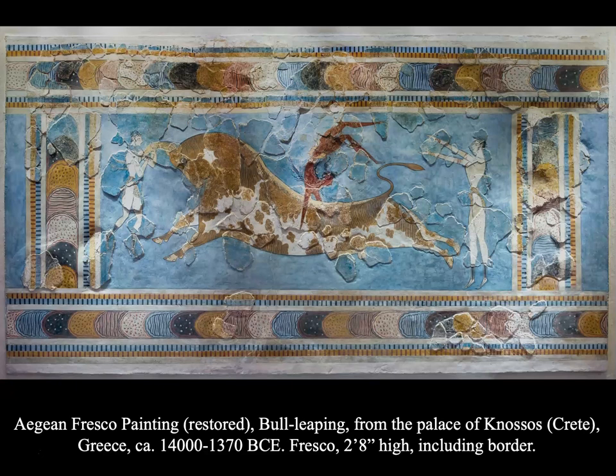And this is an actual ceremony that occurred, an actual activity, if you can believe that, where Minoans were actually bull leaping. So a young man would grasp the horns of a bull and vault onto its back, a perilous and extremely difficult acrobatic maneuver. And so there's some different images of that.